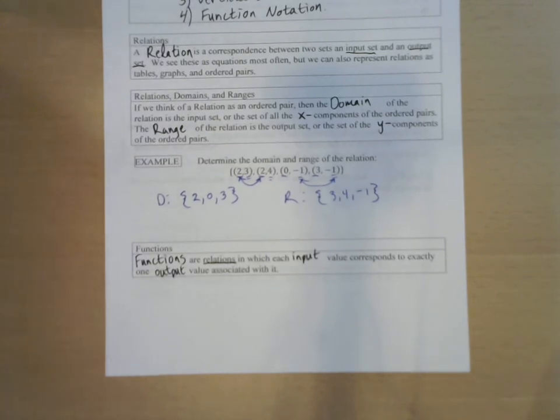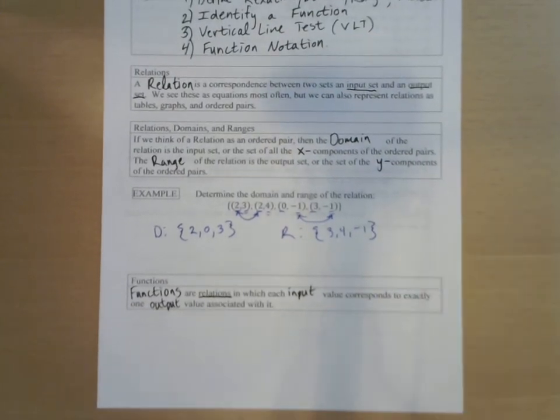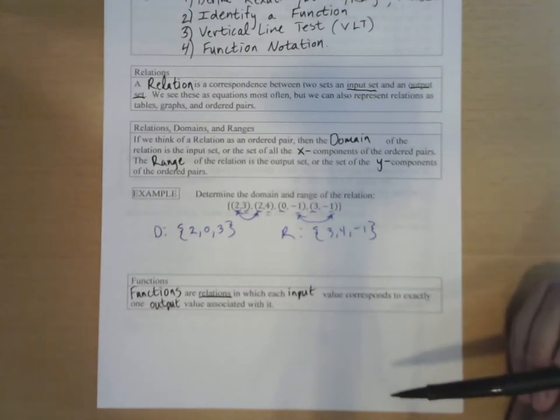A second ago, I said that relations don't really have any rules to them aside of general association between its domain and its range. Functions do have this rule. They have to always satisfy this rule. 1 output for each input.